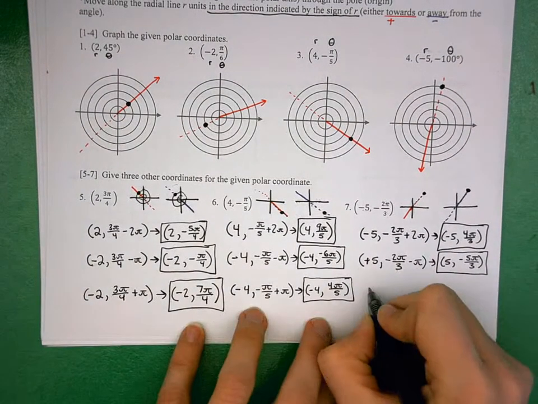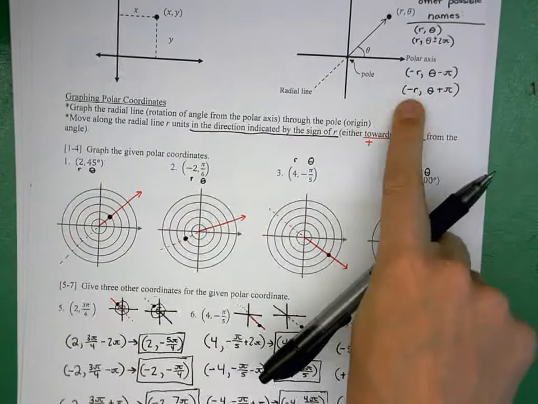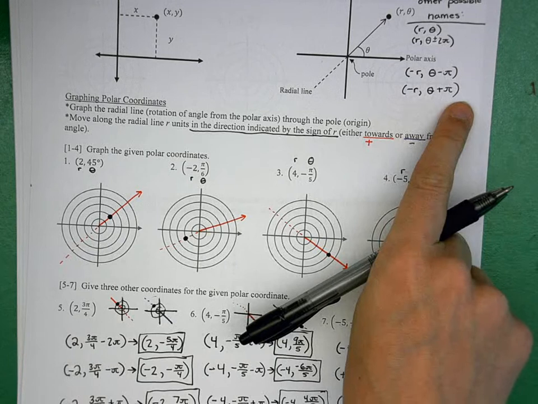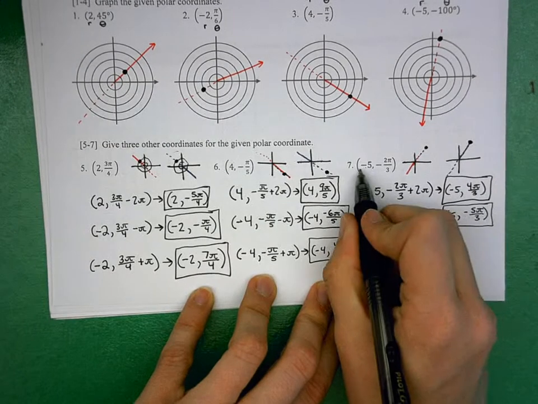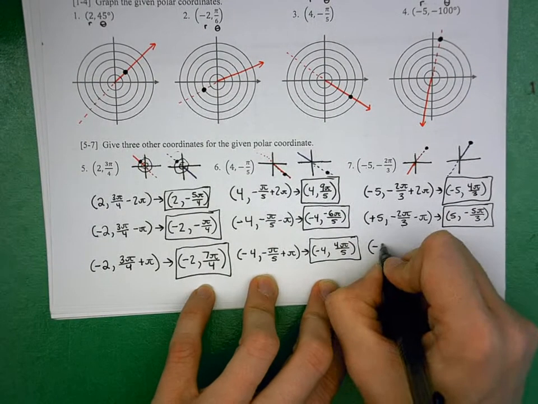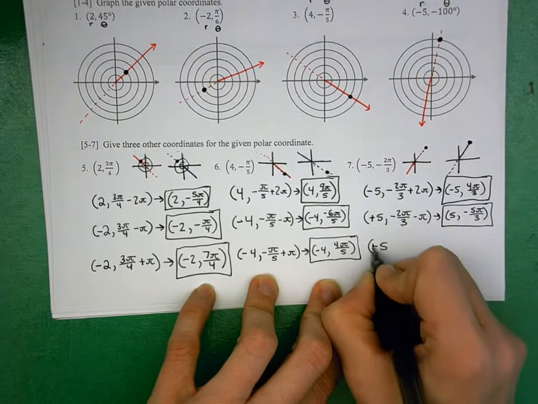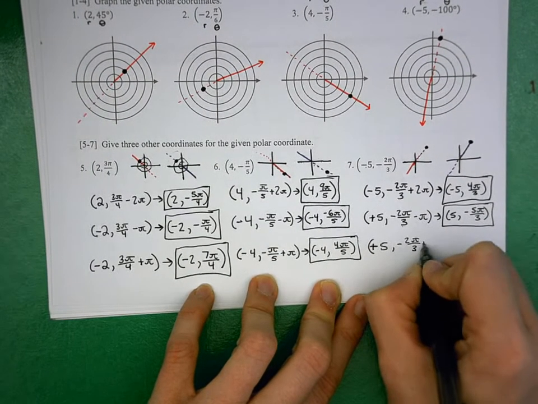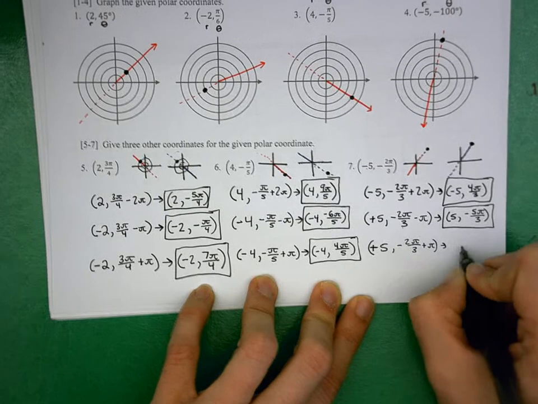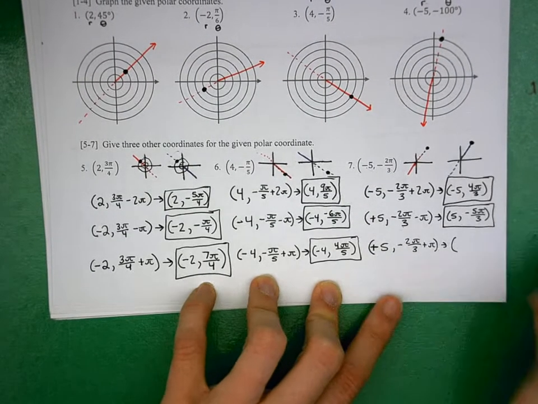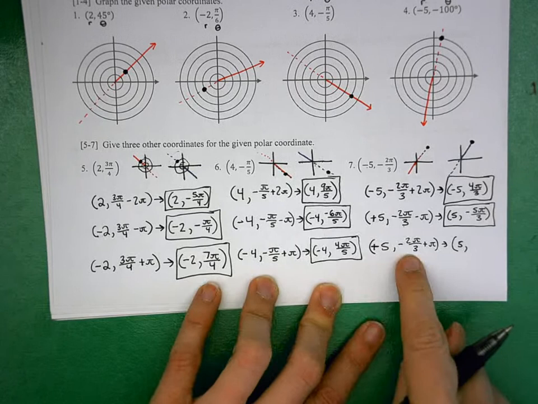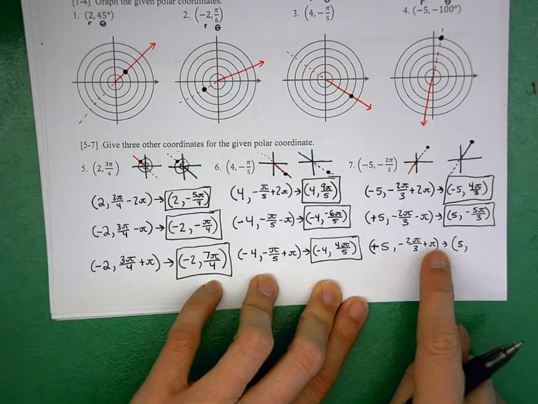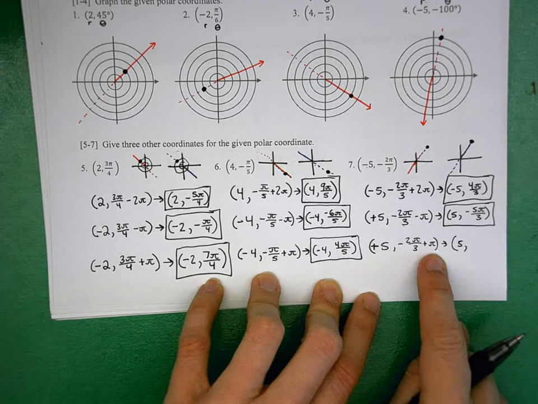And then our last one here, negative r, so negative times our r, theta plus pi. So again, my r was negative 5, so negative times that r, and then theta plus pi, which would give me positive 5, and then negative 2 pi over 3 plus pi, which is negative 2 pi over 3 plus 3 pi over 3, which is pi over 3.